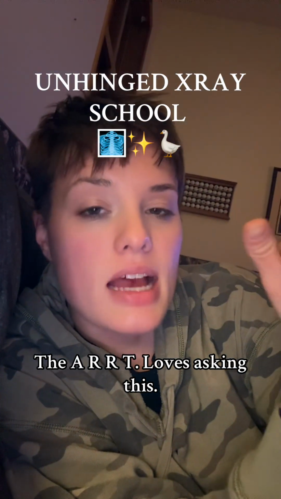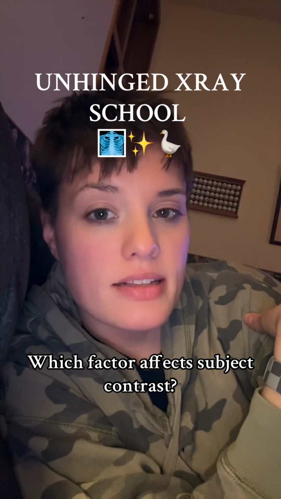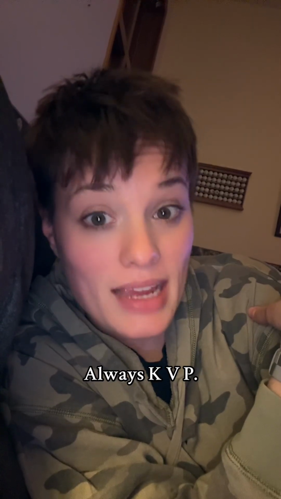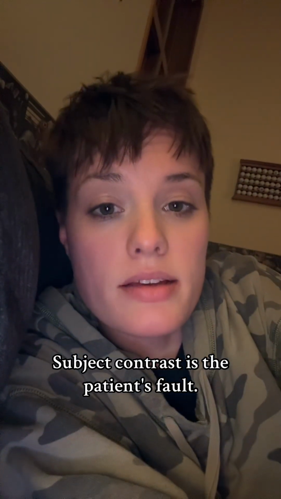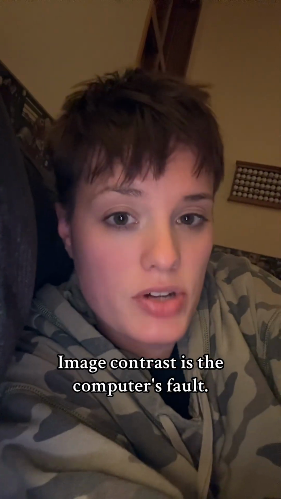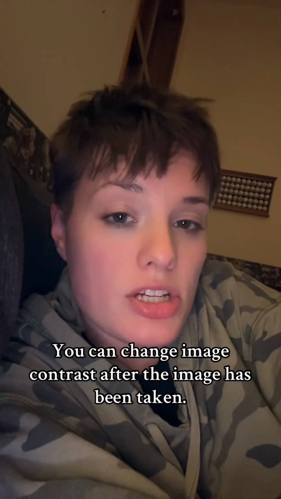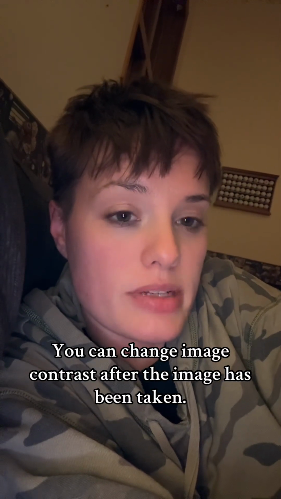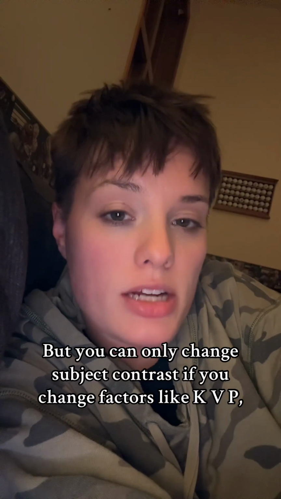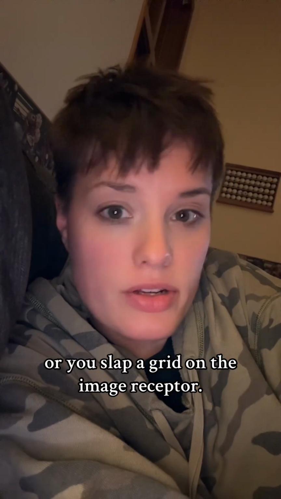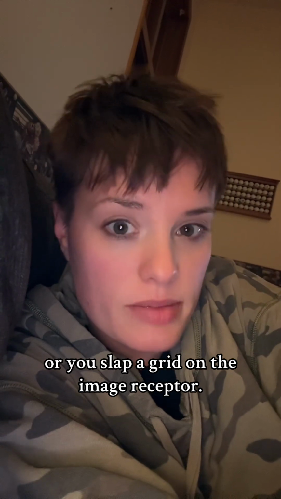The ARRT loves asking this: which factor affects subject contrast? The answer is going to be KVP, always KVP. Subject contrast is the patient's fault. Image contrast is the computer's fault. You can change image contrast after the image has been taken, but you can only change subject contrast if you change factors like KVP, get a different patient, or you slap a grid on the image receptor.